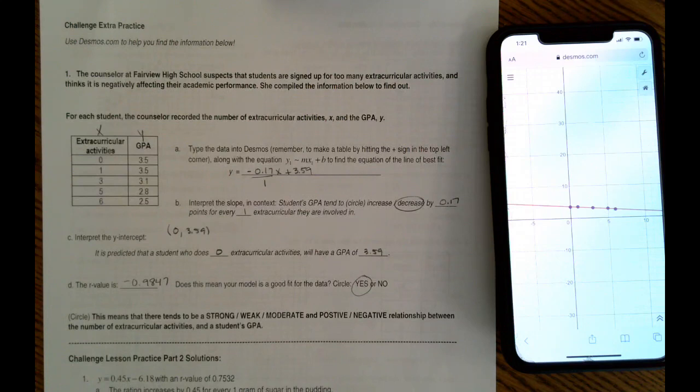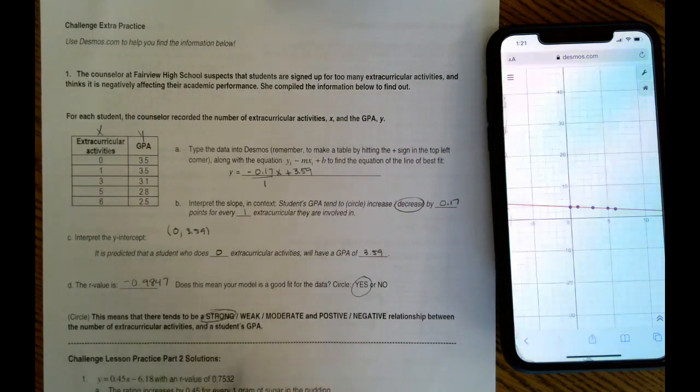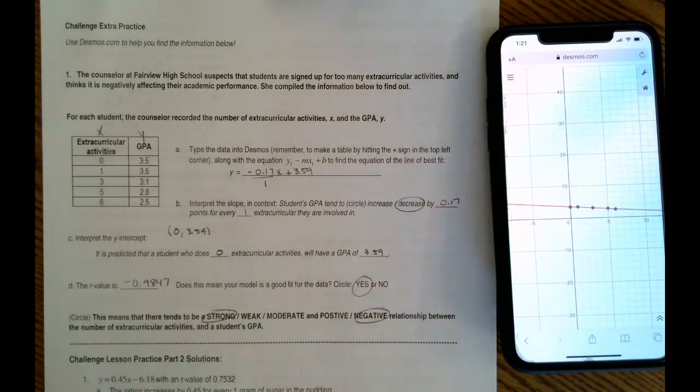And lastly, this means that there tends to be a strong, weak, or moderate. This definitely is strong, right? Because it is really close to -1. Definitely negative because we do have a negative R value. A relationship between their extracurricular activities and the student's GPA.